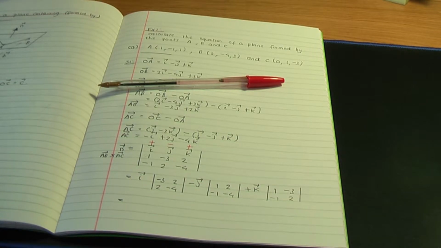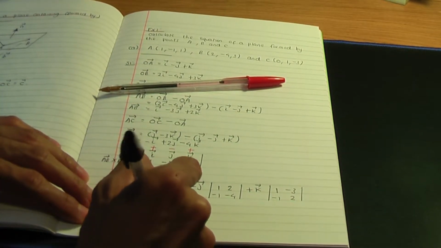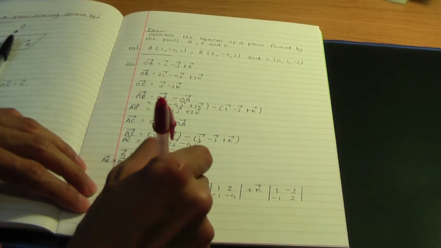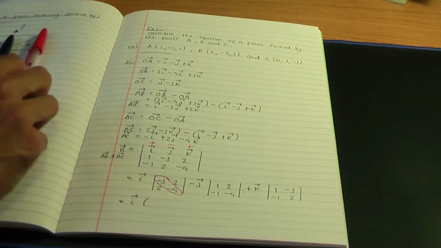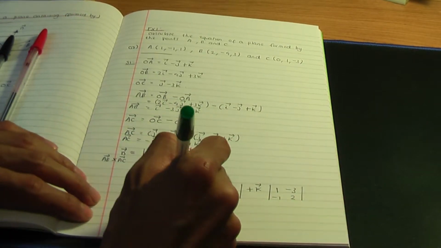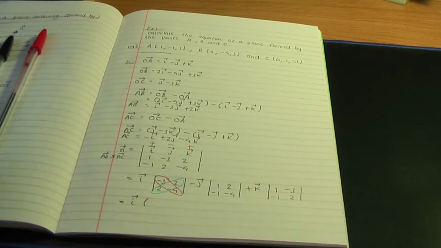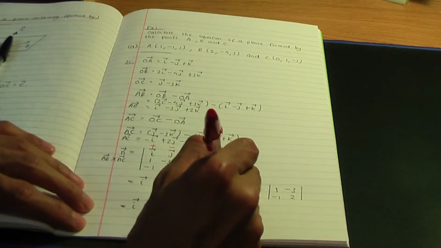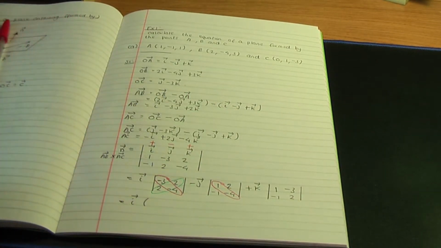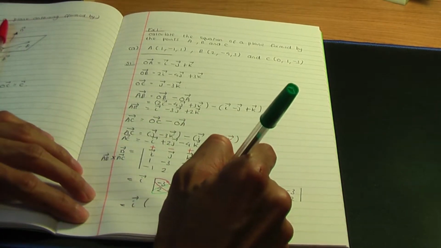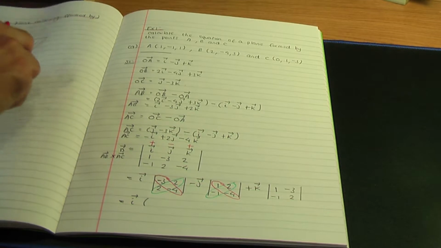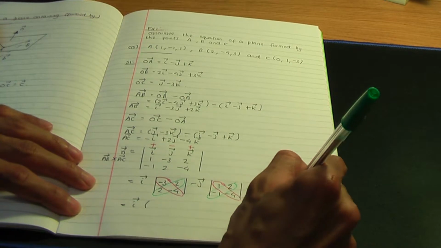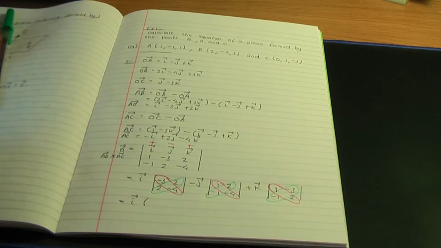So continuing from there, we're going to have i multiplied by... when you expand a 2x2 determinant, you multiply the elements along the red leading diagonal, then subtract the product of the elements along the green lateral diagonal. So it's red minus green. Let me just highlight these diagonals using these colours.